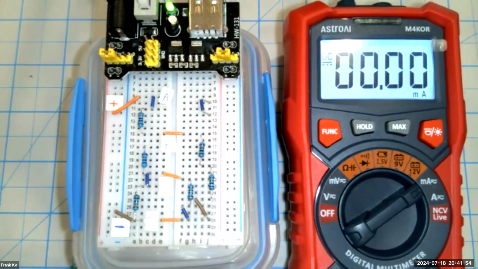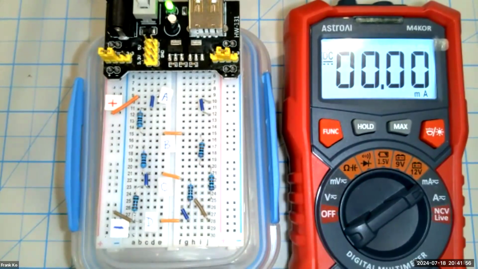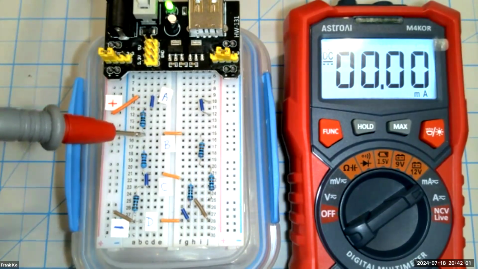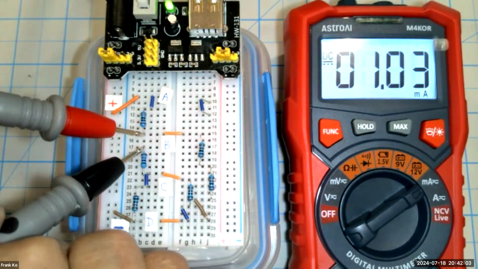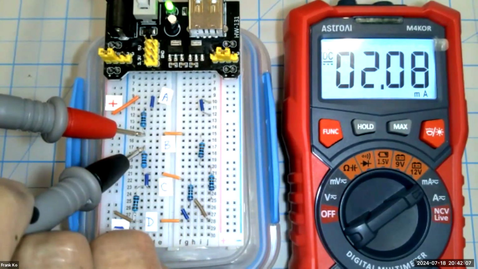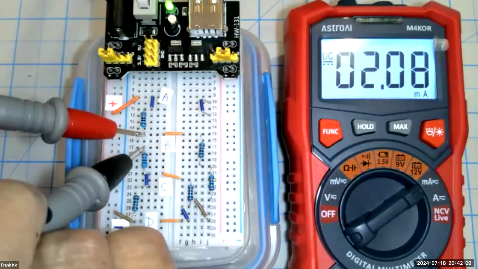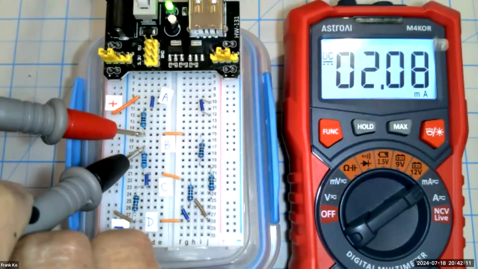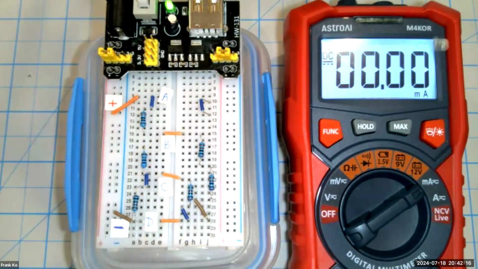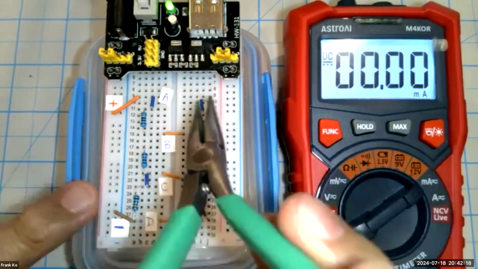And now get our probes and measure here, and here. Do we get something close to 2 milliamps? Lo and behold, look at that. 2.08 milliamps. Pretty darn close to our desired 2 milliamps. All right. We have one more current to measure, and that's at the top of the circuit.